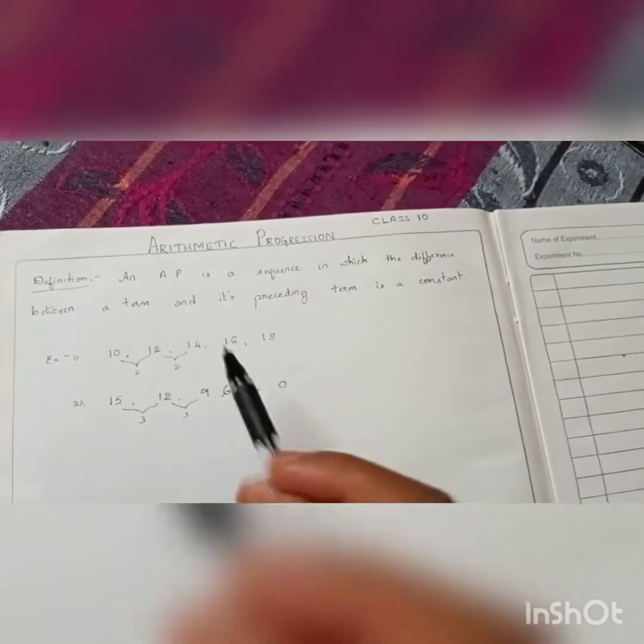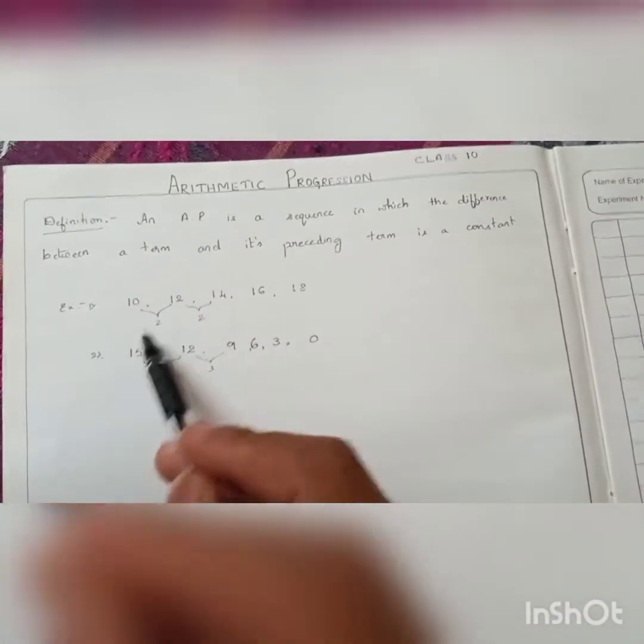An arithmetic progression is a sequence in which the difference between a term and its preceding term is a constant. If numbers are written in the form of a sequence, it means we need to write the numbers in a certain order, following a certain rule. So I've taken two examples, both of which belong to an AP, or a sequence in the form of arithmetic progression.